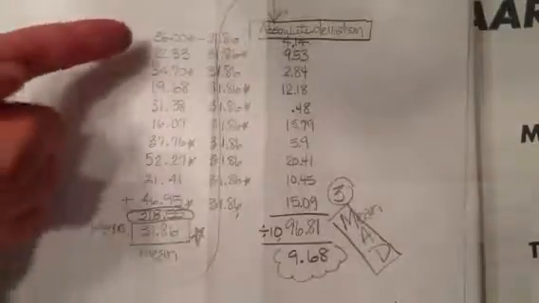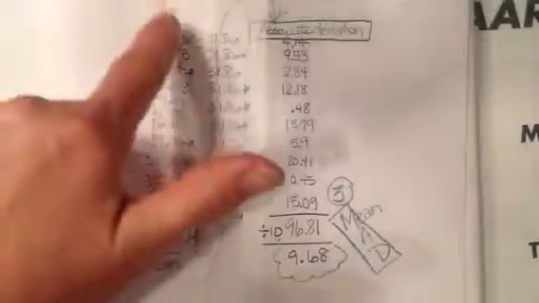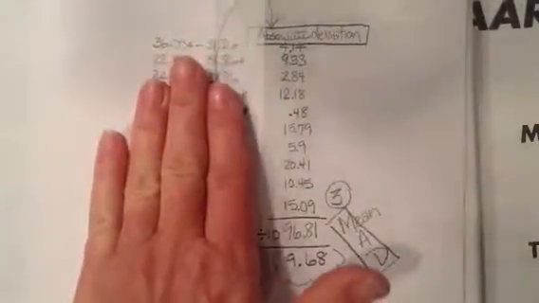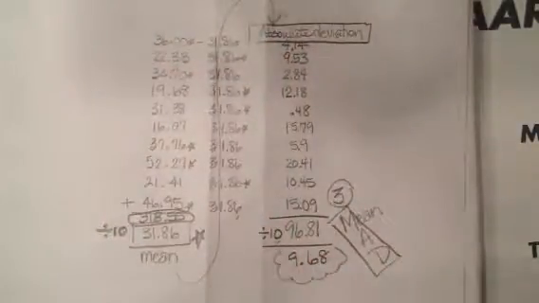I cannot recommend this enough: it is always going to be 3 columns. Your mean, write the mean again, and you find the deviation of those 2 numbers, and then you find the mean absolute deviation. 3 steps, that's it.